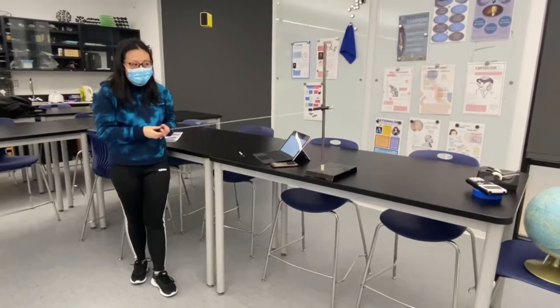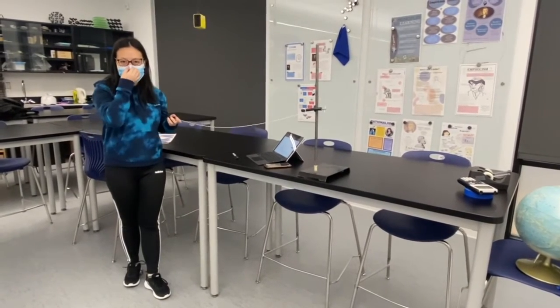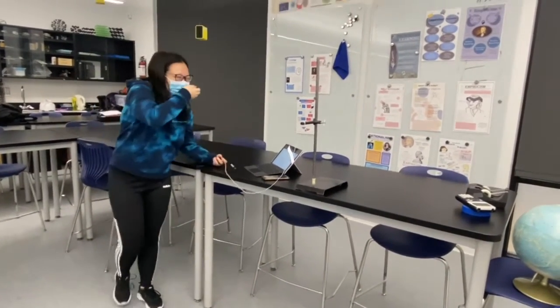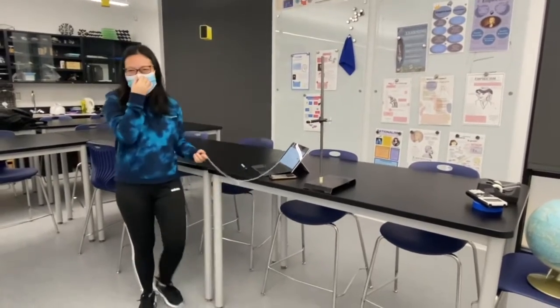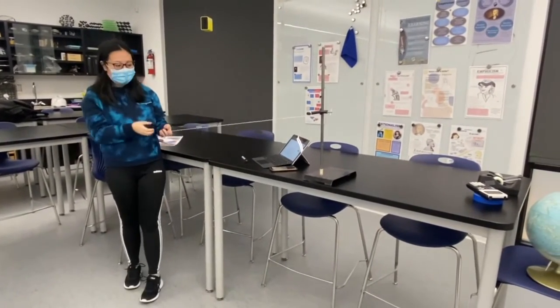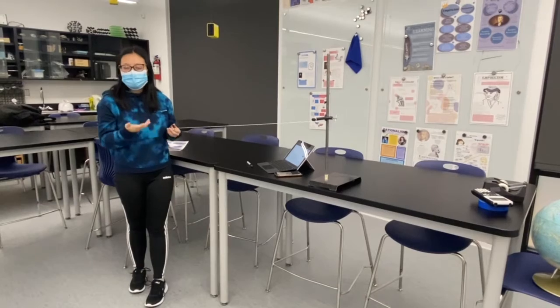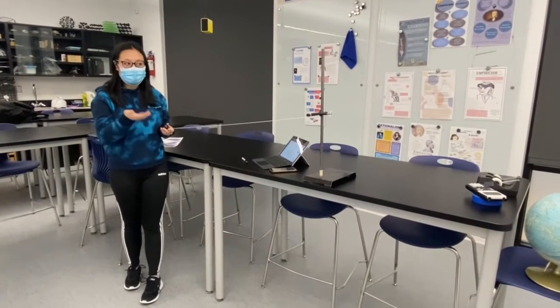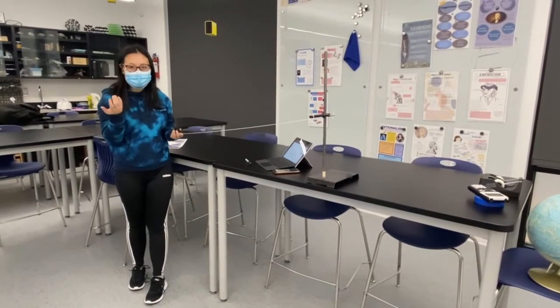Okay, so this is the 1 meter long pendulum that we created. This is the same pendulum that we used to find 1 meter, as its period should be 2 seconds long.